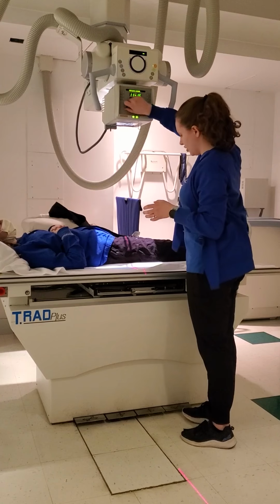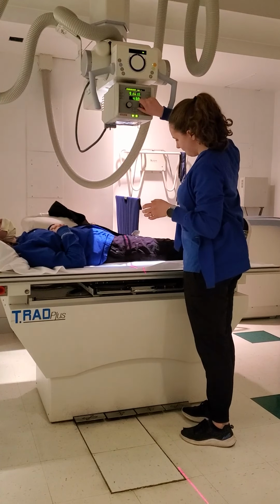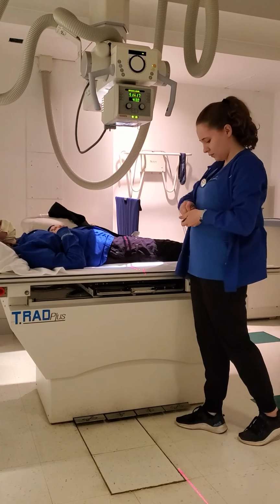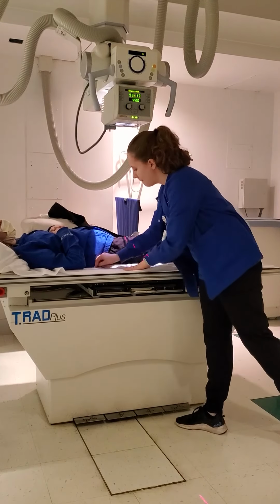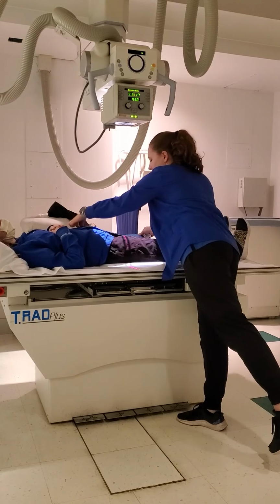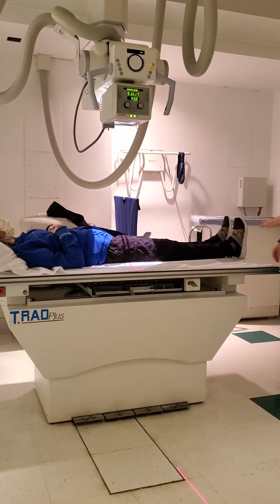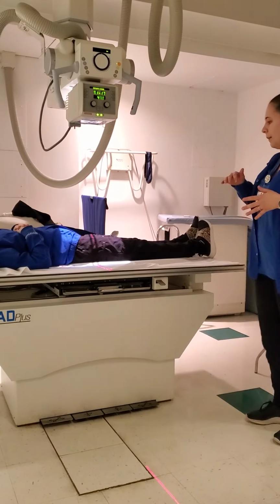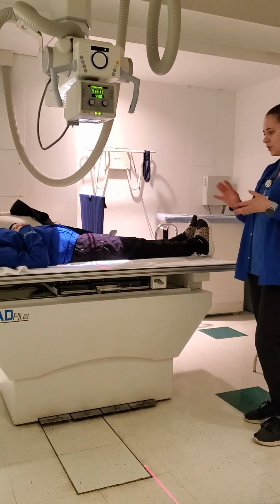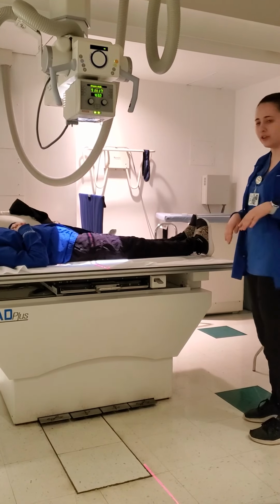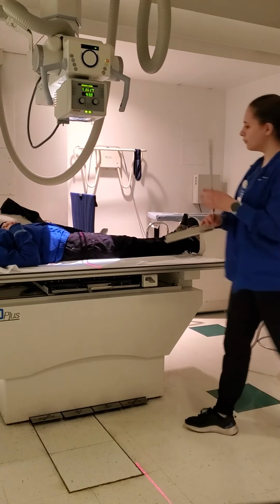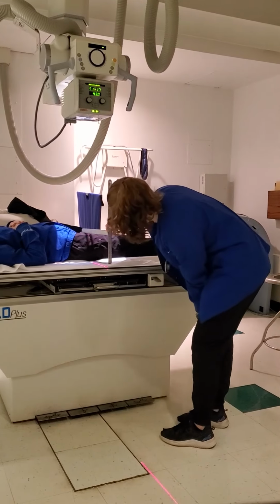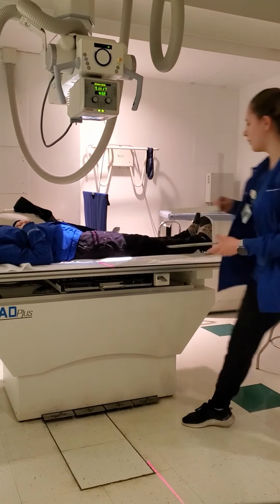And then we collimate to the region of interest. And we make sure we put our marker on there. And we shield. And then very last, we're going to turn her foot in to make sure that the lesser trochanter is superimposed by the shaft of the femur and that the greater trochanter is in profile. And then we're going to measure. And she measures at 15.